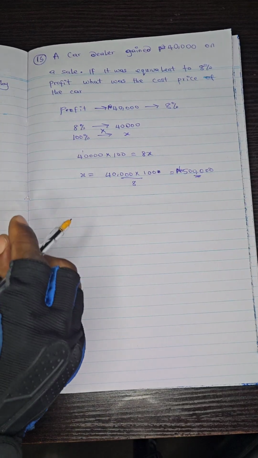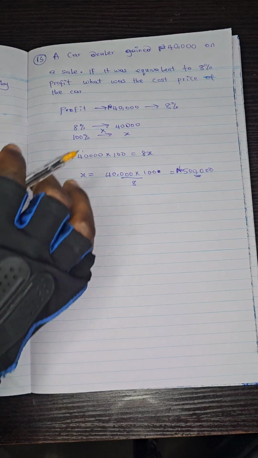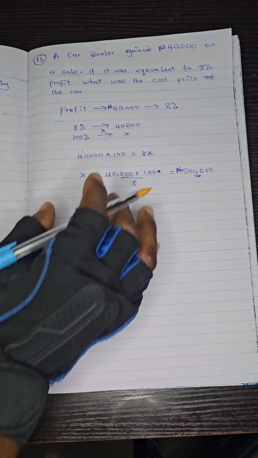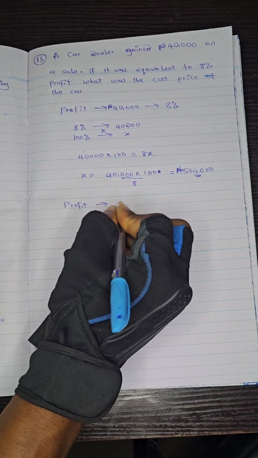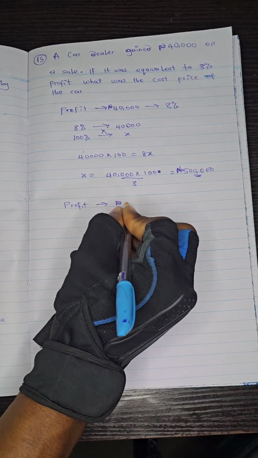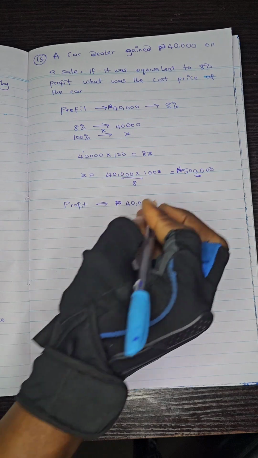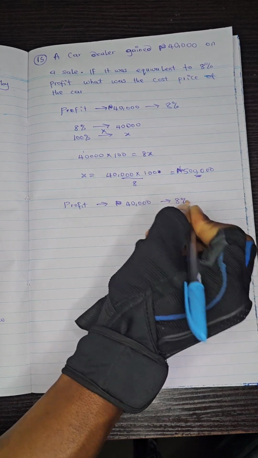So this proportion always works. Though if you are writing a theoretical exam and you want to break it down, you can say something like, okay, profit is 40,000 naira, and this is equivalent to 8%.